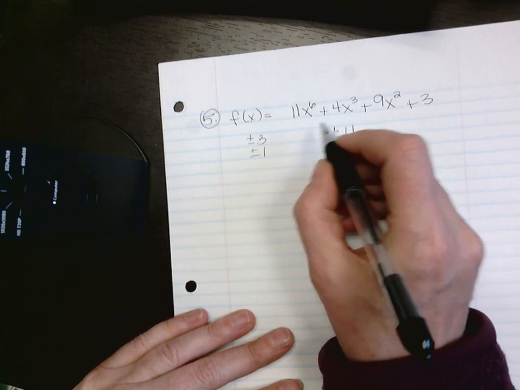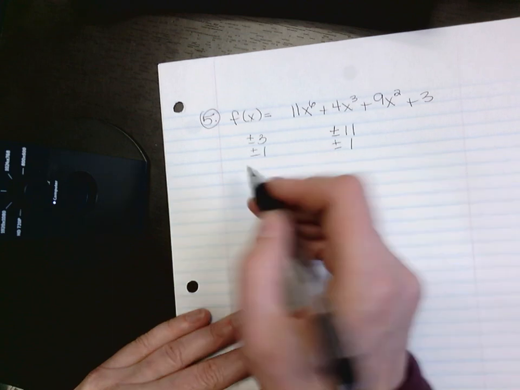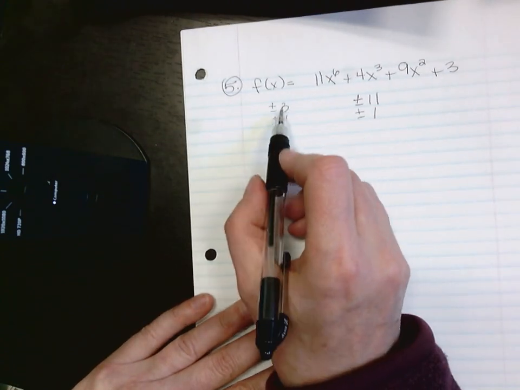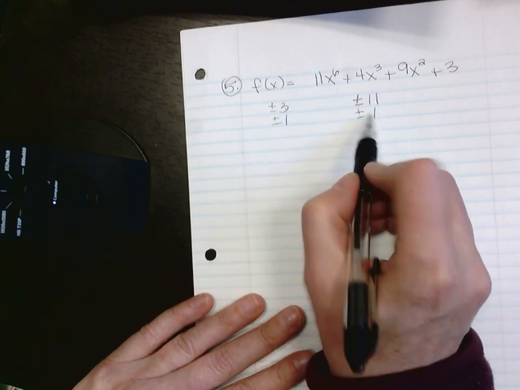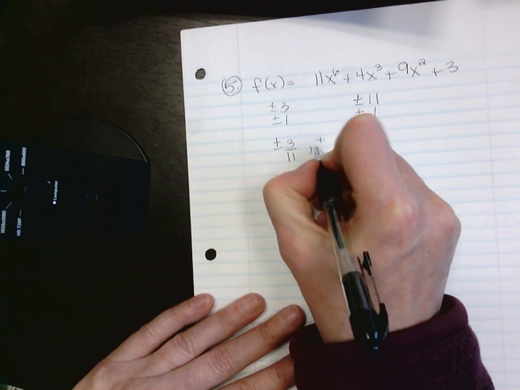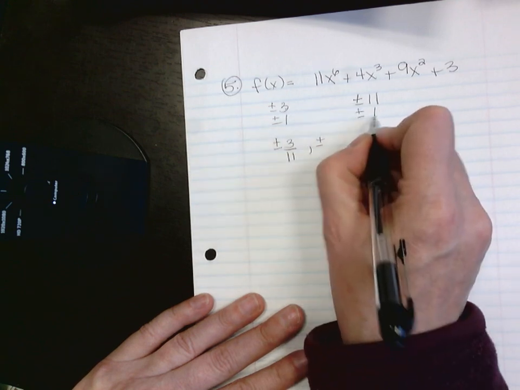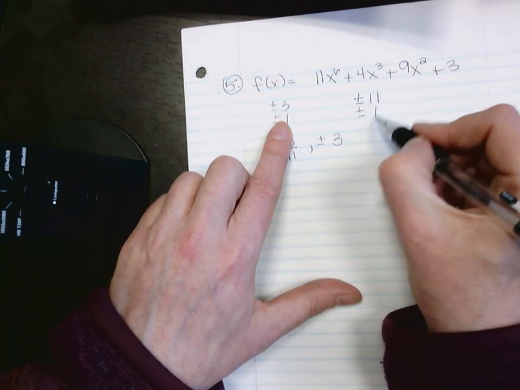So this one was nice because for the 3 and the 11, there weren't that many ways to multiply to get them. Now, you're going to create positive and -3 over both of those. So 3 over 11, positive and -3 over 1, which is just 3. And then do the 1 over both of those.